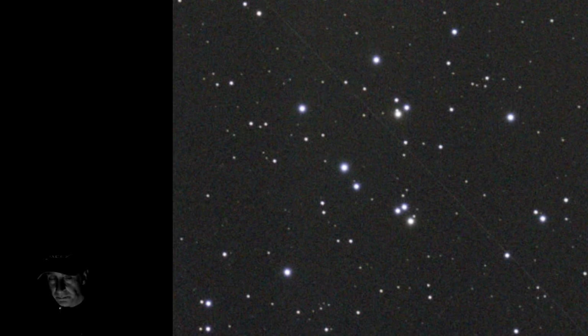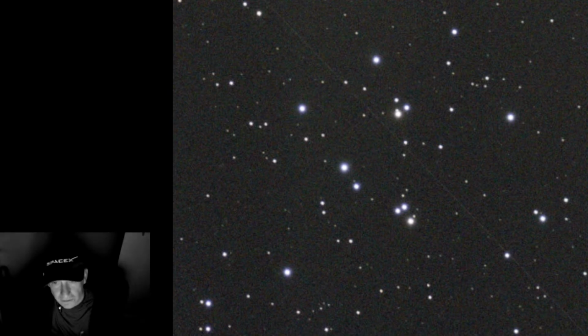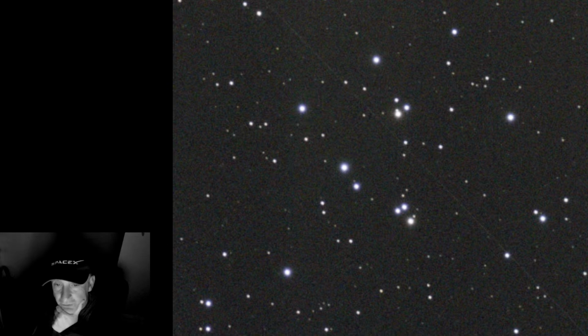So you're looking at stars that are 577 light years away from Earth. So again, the great thing about astronomy is not only are you observing the universe around you, you're actually time traveling. So this is how these stars looked 577 years ago.